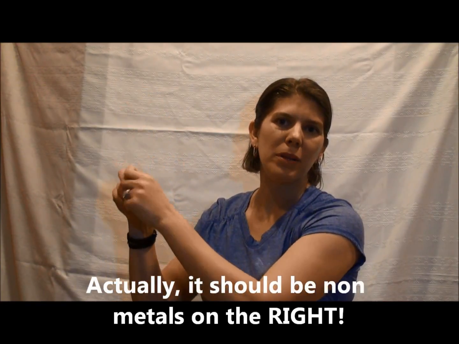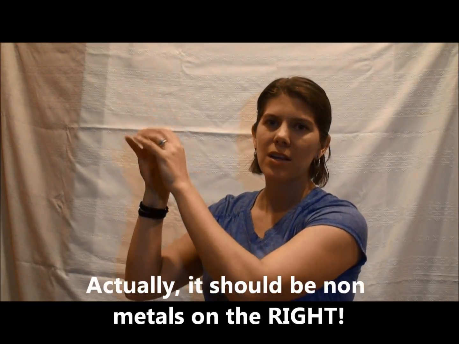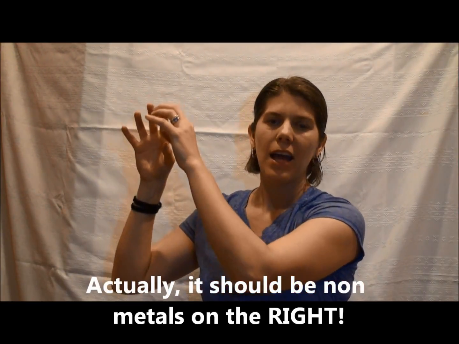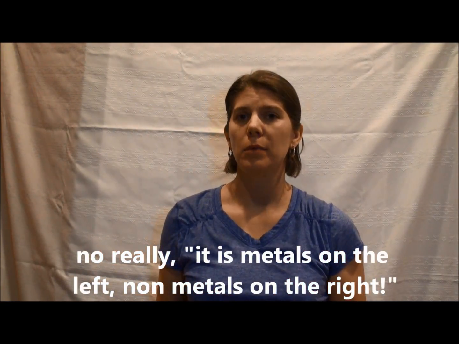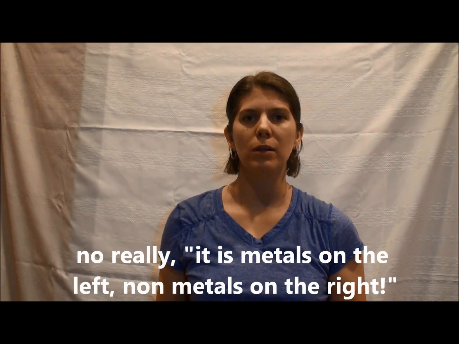On the right side, we've got nonmetals. They're kind of crumbly. They're kind of gaseous. So I just twiddle my hands a little bit and make sure I cross my body, and I've got metals on the left. And then, well, of course, we've got those metalloids. So they have properties of metals and nonmetals. So we've got properties of both, and they are along the stair step. So we've got metals on the left, non-metals on the right, and metalloids along the middle that have properties of both.